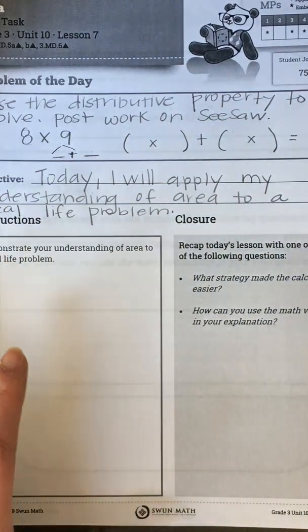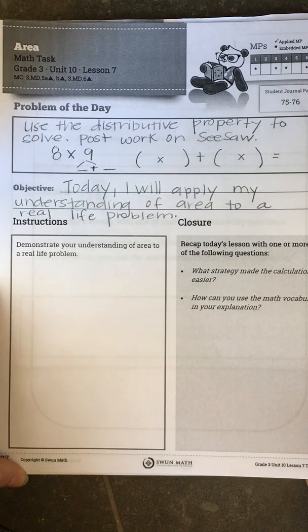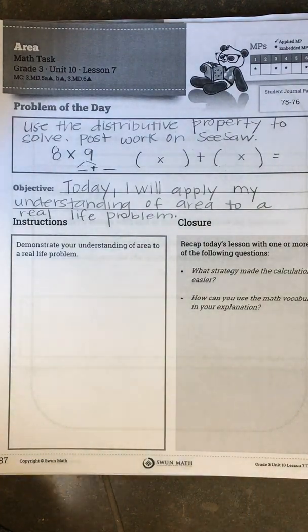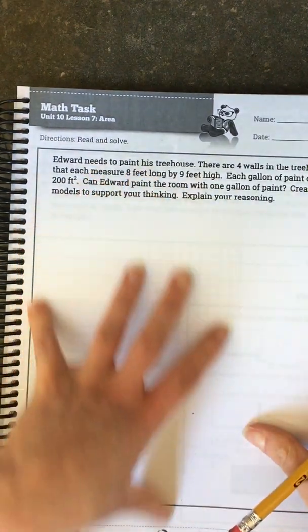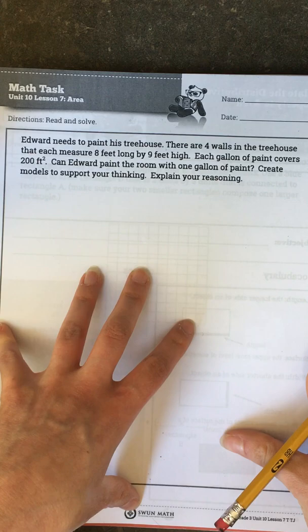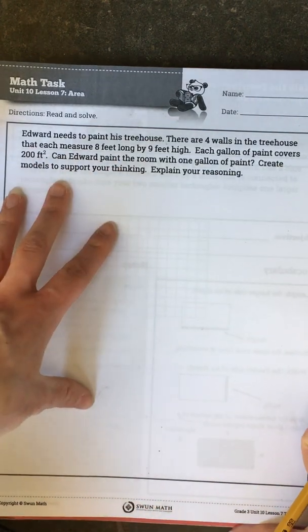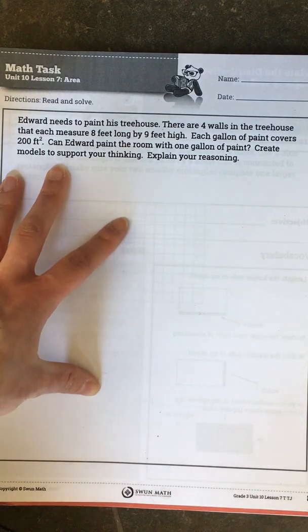All right, so on to the objective. Today I will apply my understanding of area to a real life problem. So we're going to look together at your math task. So this is actually the math task that's in your book that you're normally going to do, but I'm going to do this as an example for you, and then you're going to do the homework as your work today, okay? So let's read this together.